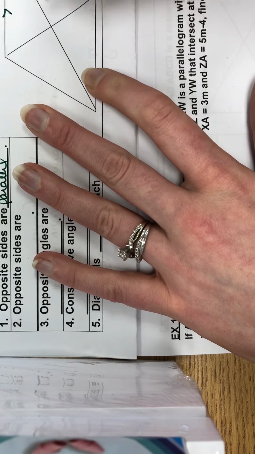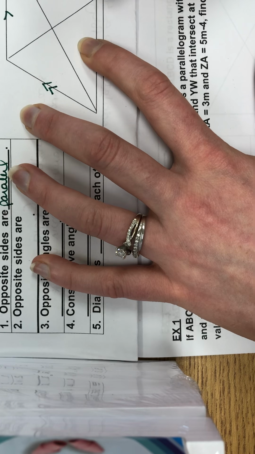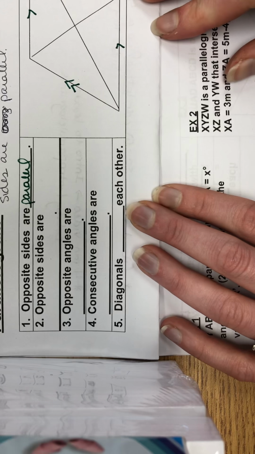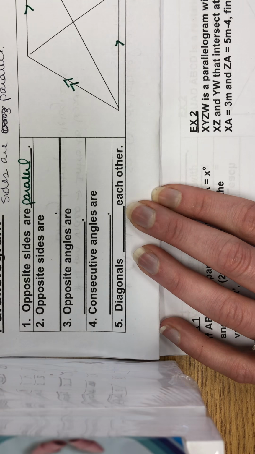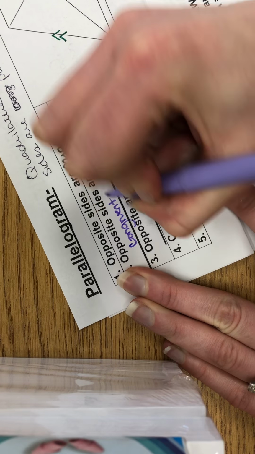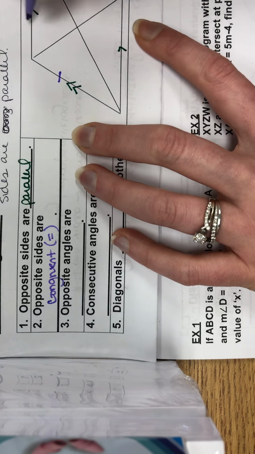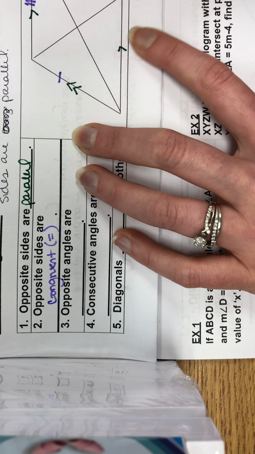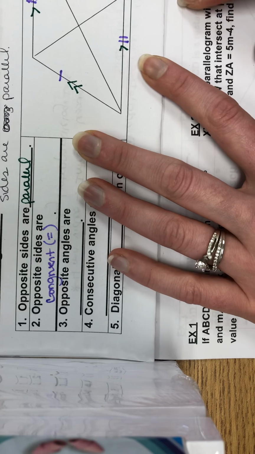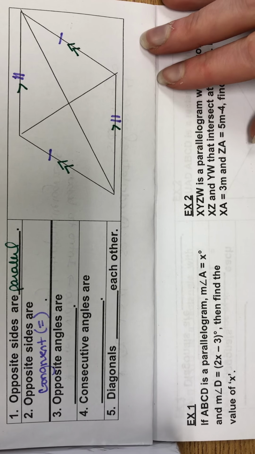So that means opposite sides are parallel to each other. It proceeds to say opposite sides are congruent, or equal measure. So opposite sides are congruent, same measure.